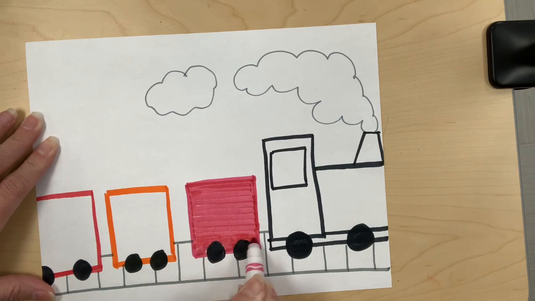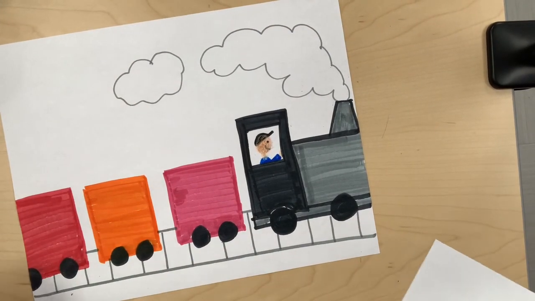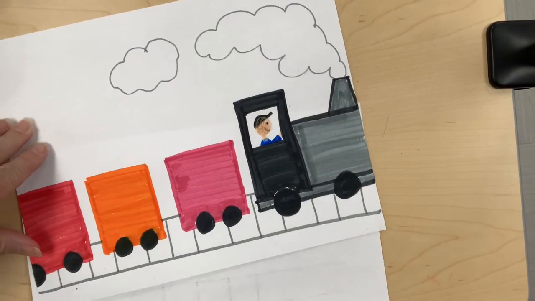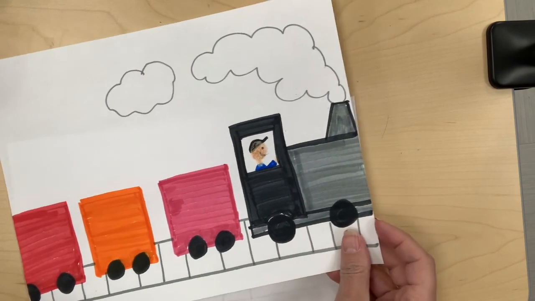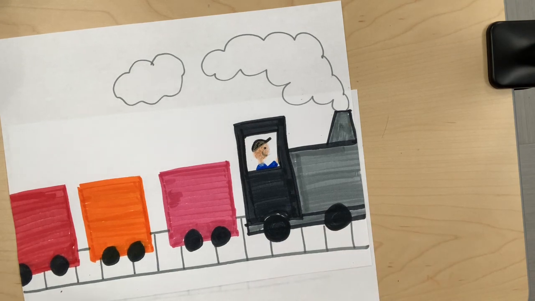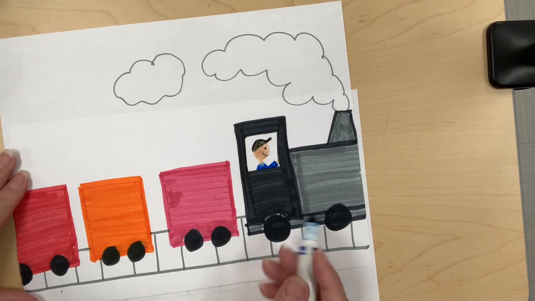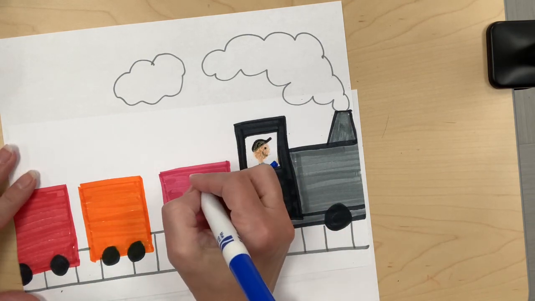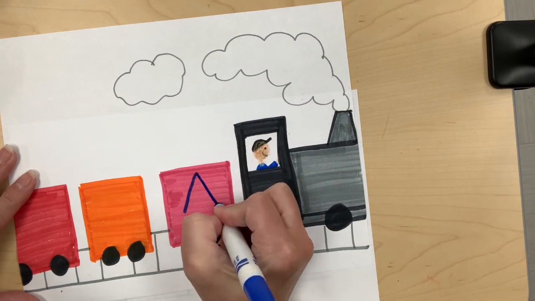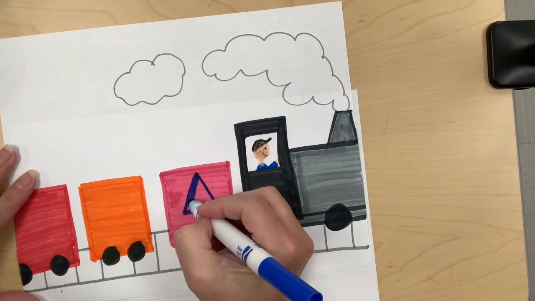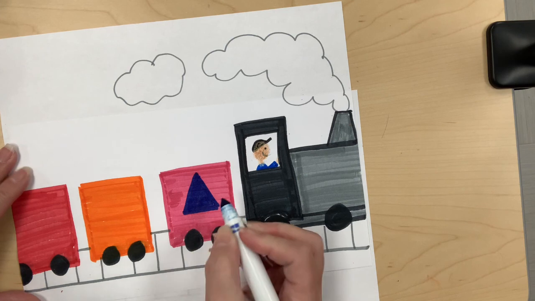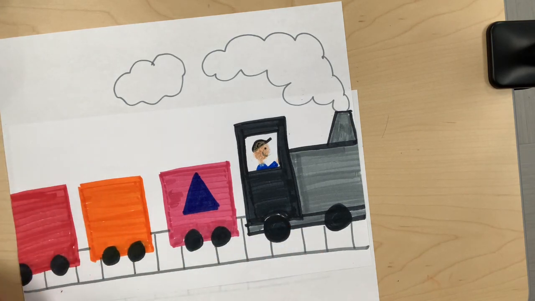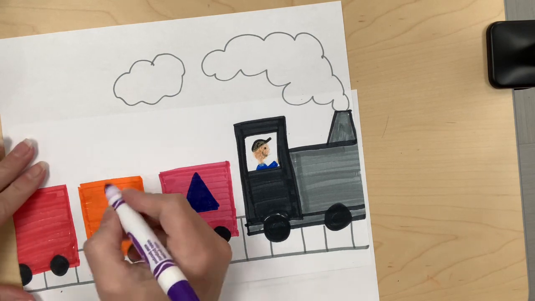Okay, so I have colored in all my train. And I also added my engineer. My husband actually drives trains, so I tried to draw him in there. And now I'm going to add shapes to my cars, okay? So I'm going to add shapes on the sides of my cars. I'm going to fast forward and I will meet you when I'm done. I want you to add shapes to the sides of your cars. Any shape you can think of, any shape you want to make. All right, I can't wait to see what you create.